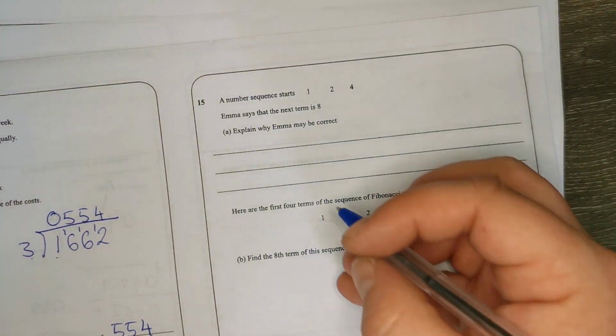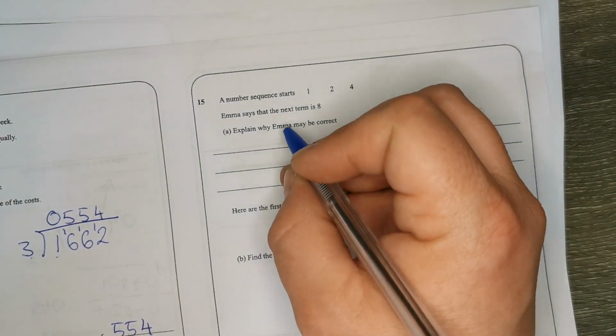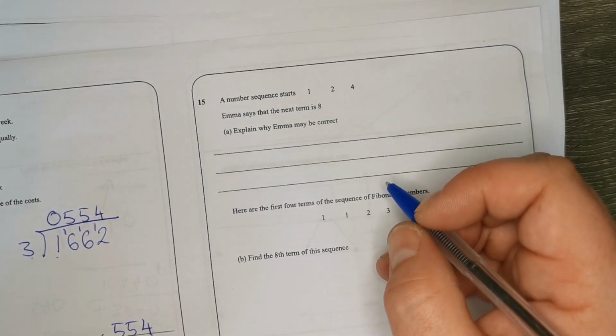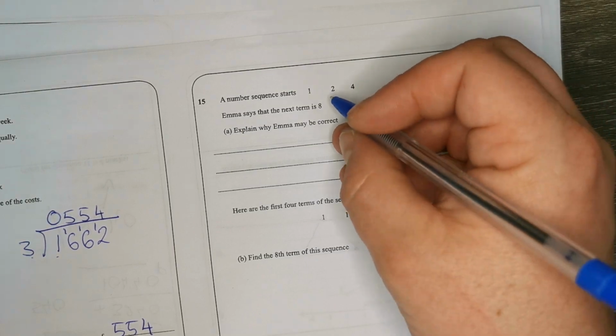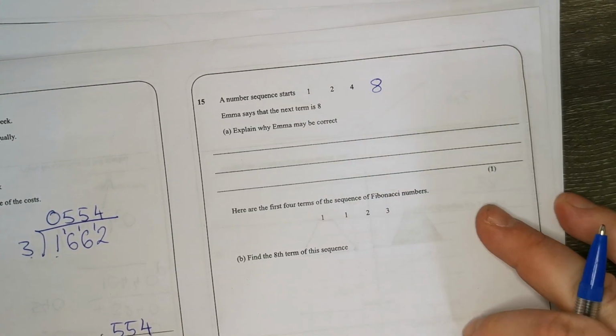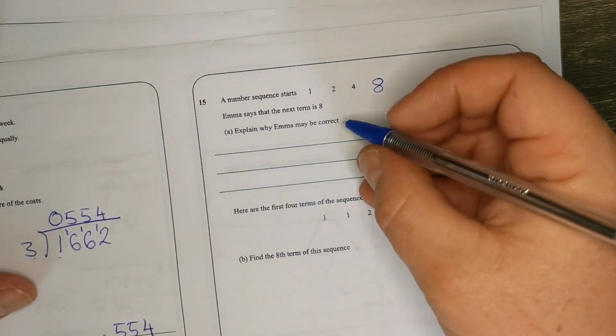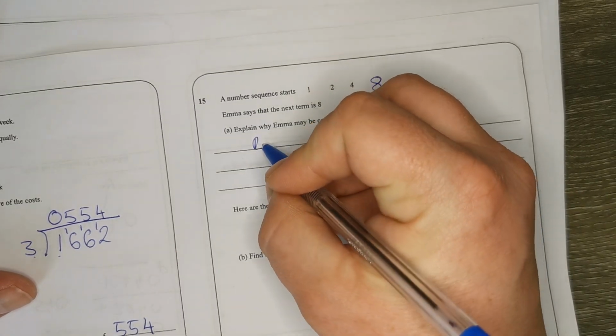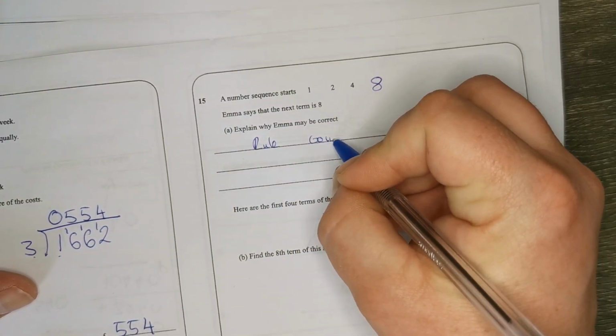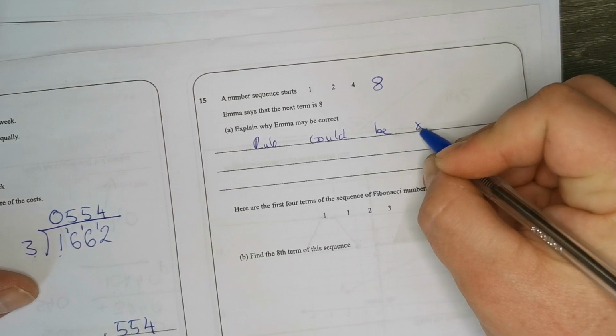The number sequence starts 1, 2, 4. Emma says the next term is 8. Explain why Emma might be correct. Okay, so what pattern would get me 8 there? Oh, if it was timesing by 2. So the rule could be times 2.